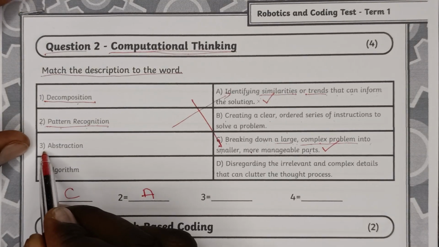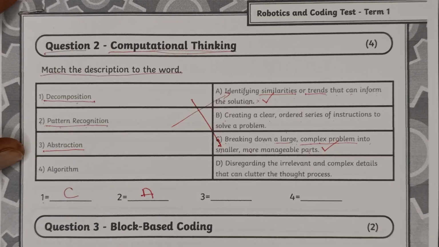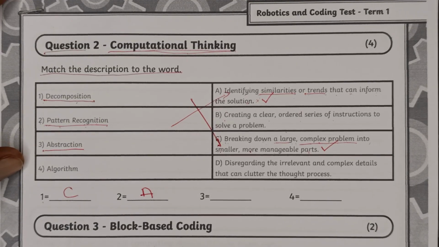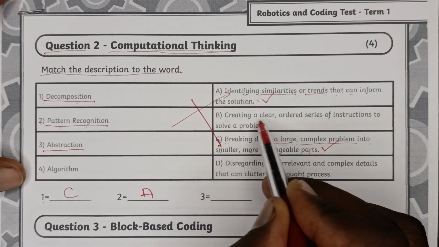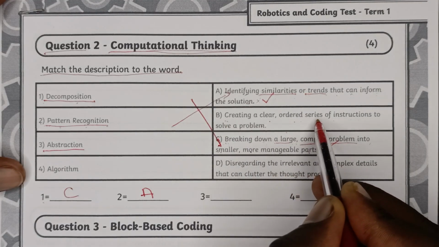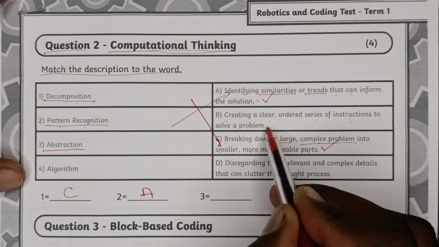So we come to 3, abstraction. What is abstraction? Is abstraction creating a clear, ordered series of instructions to solve a problem?